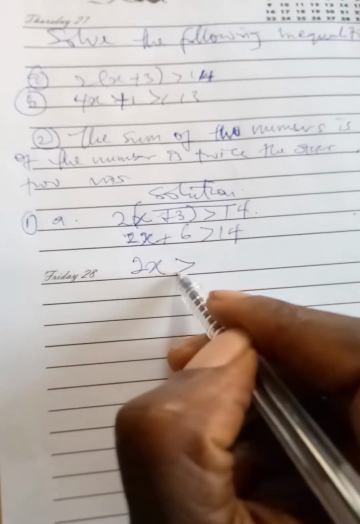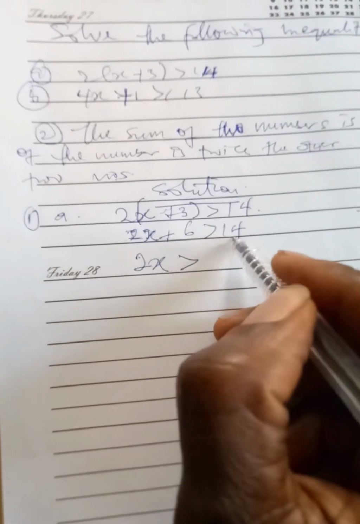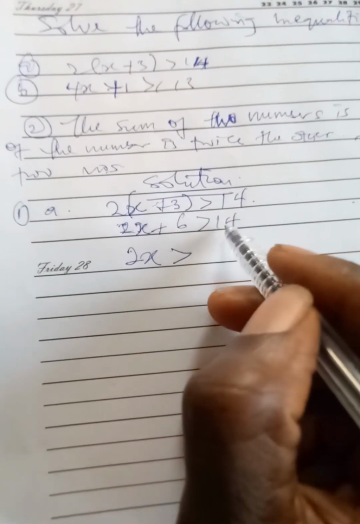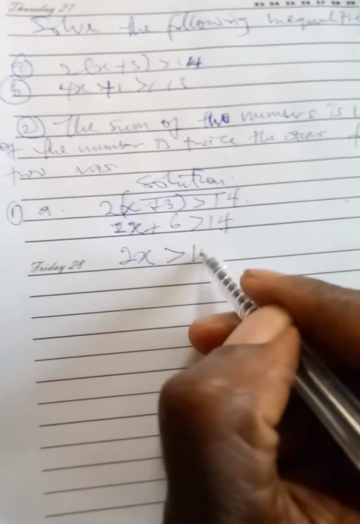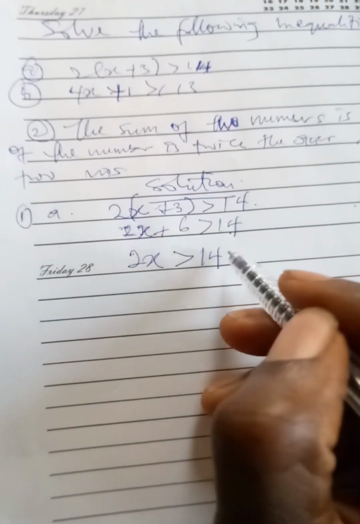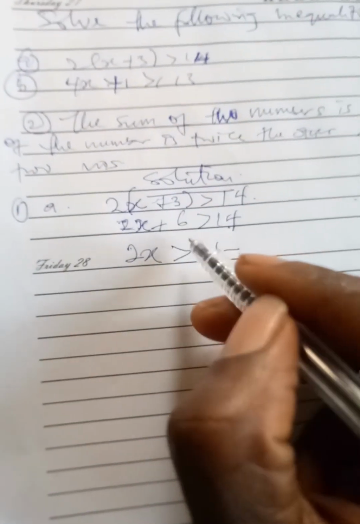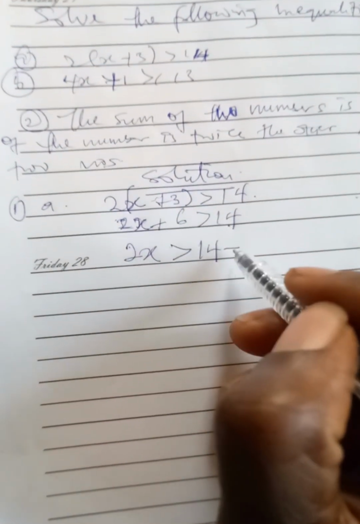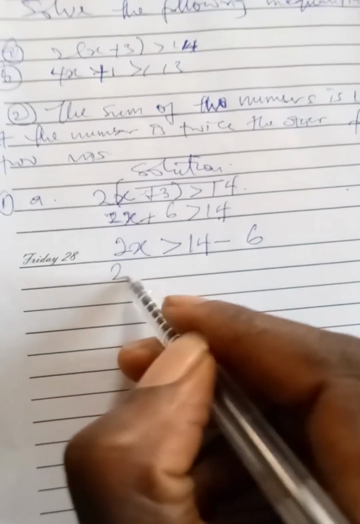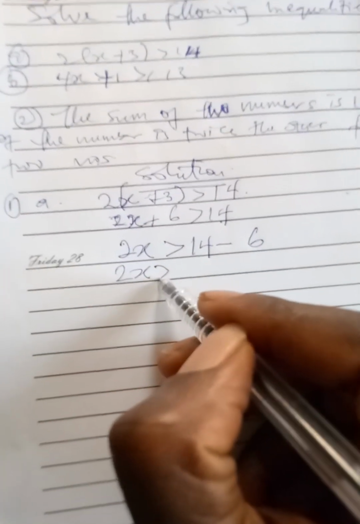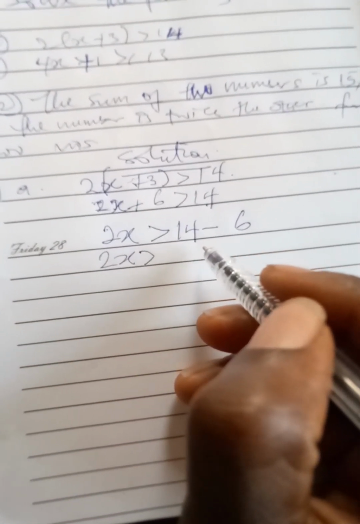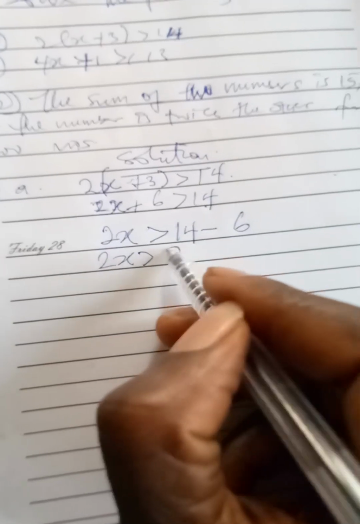So you have 6 is greater than. You have to write this one first because it's the one that is at the other side of the equation. You are bringing 6 to meet 14, so you write 14 first. Then when 6 is crossing the inequality sign, it changes to minus, so you have minus 6. Then you now have 2x is greater than 14 minus 6. 14 minus 6, that is 8.